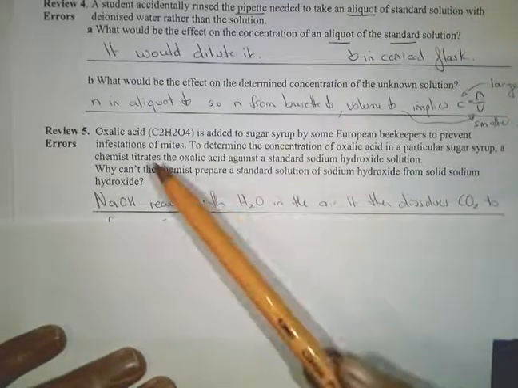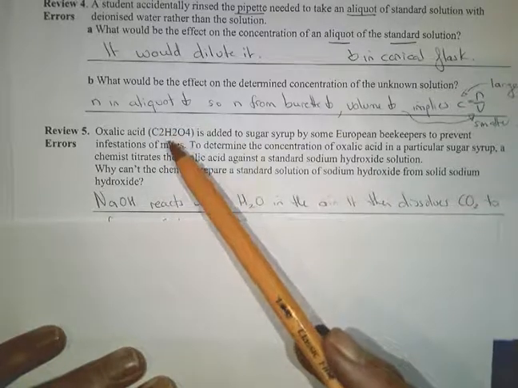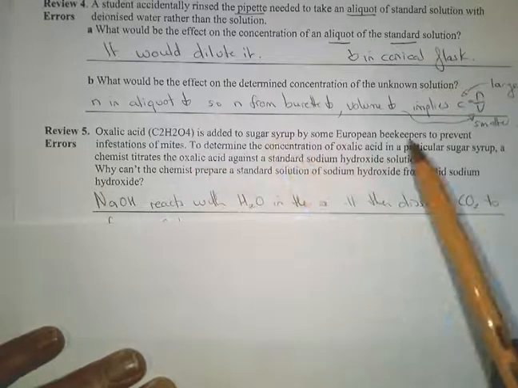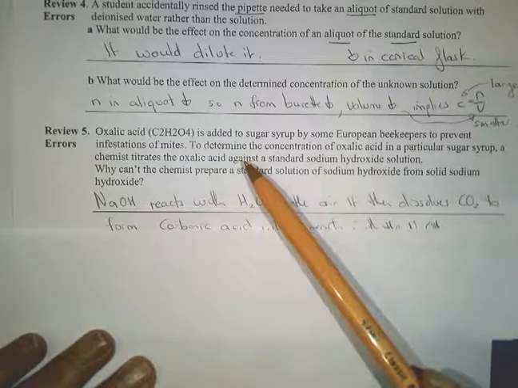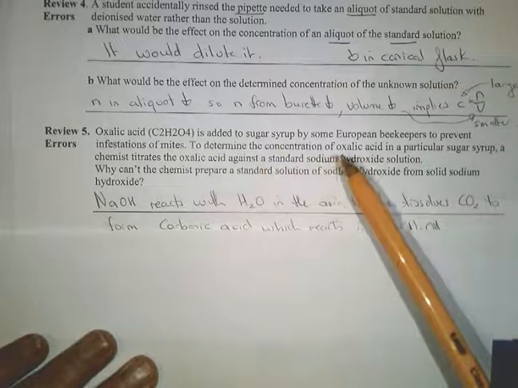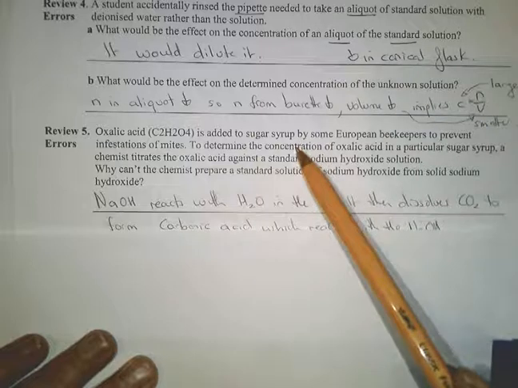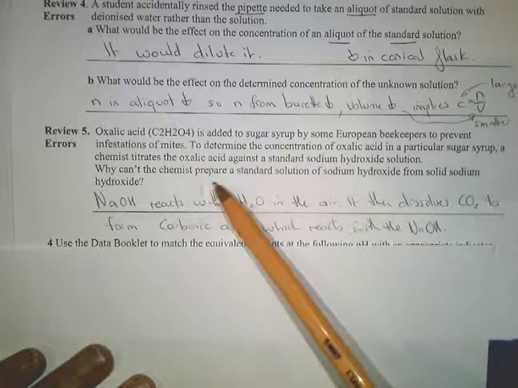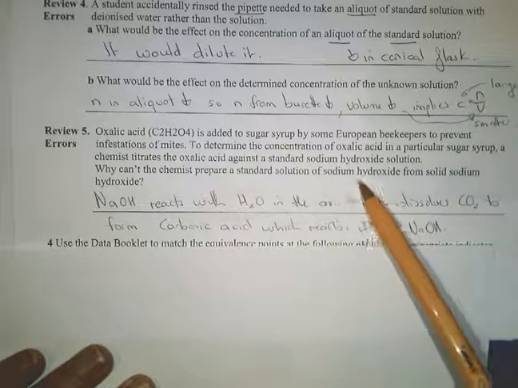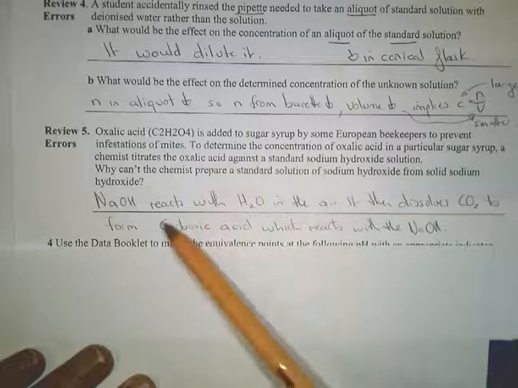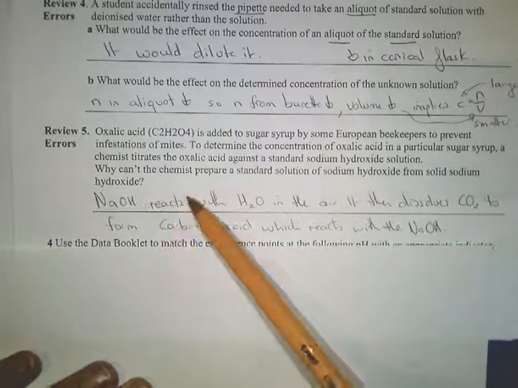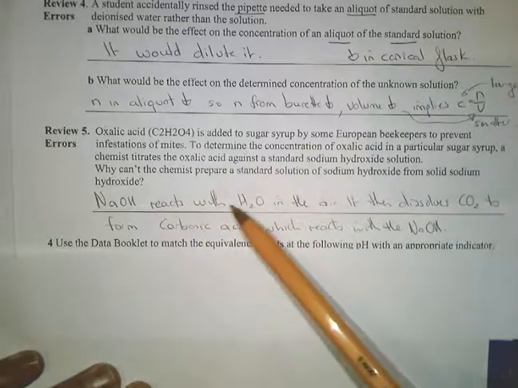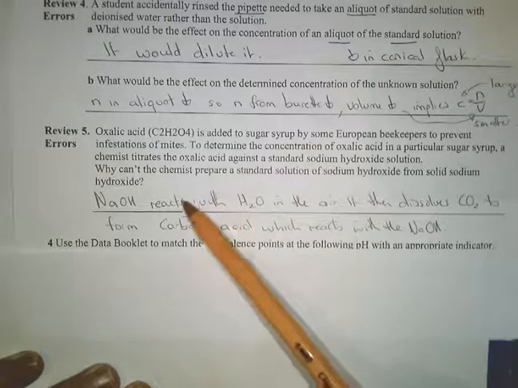Oxalic acid has got 2 hydrogens which can be donated. It's a diprotic acid. Just get used to ignoring all the bits and pieces that aren't relevant. To determine the concentration, so we're trying to find the concentration of the oxalic acid. They titrated against a standard sodium hydroxide. Why can't the chemist prepare a standard solution of sodium hydroxide from solid sodium hydroxide? So you can't use sodium hydroxide or hydrochloric acid as a primary standard. You'd have to standardize them.